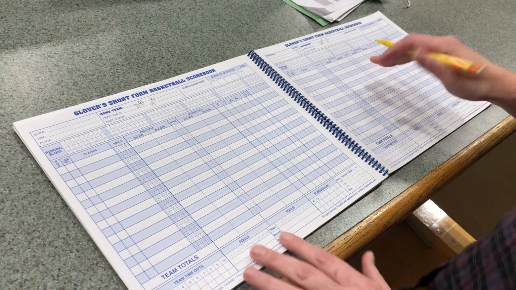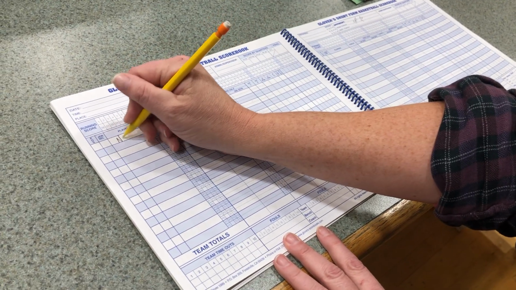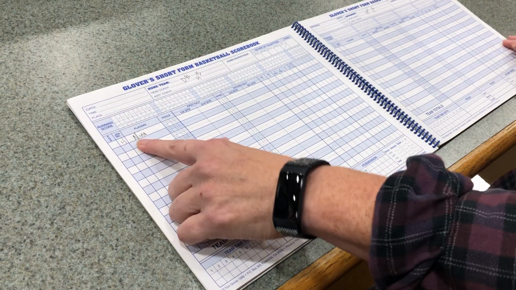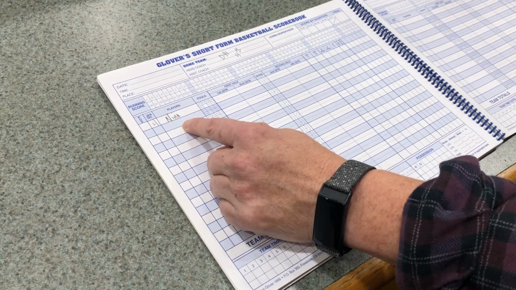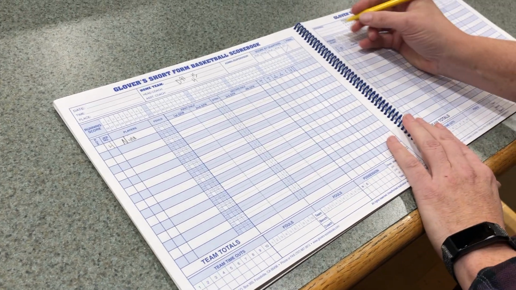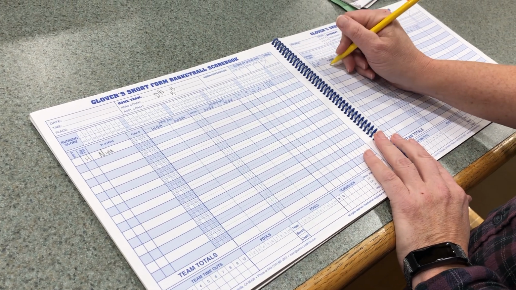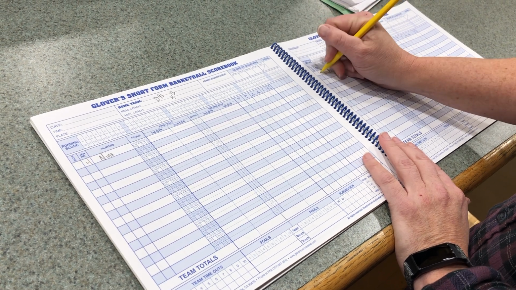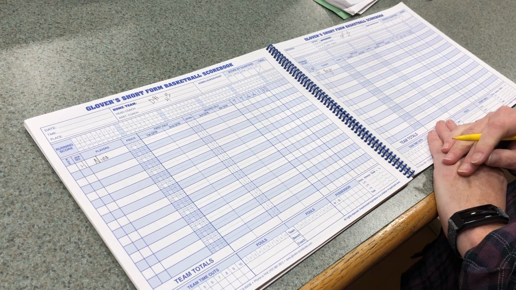So we do need players, and we do need their numbers. So here I have player Nina, and I have her number is 4. And over here I'm going to have player Anya, and she is jersey number 12.